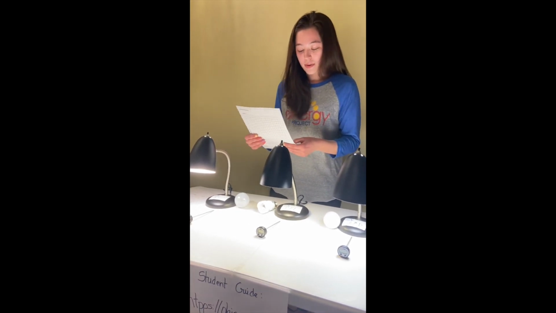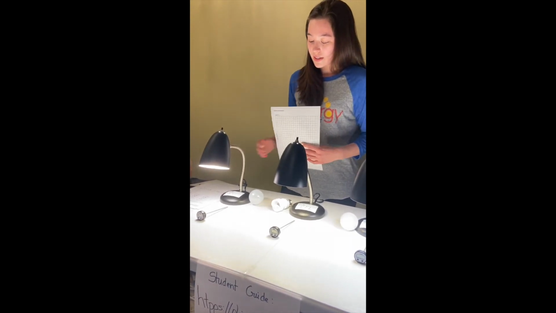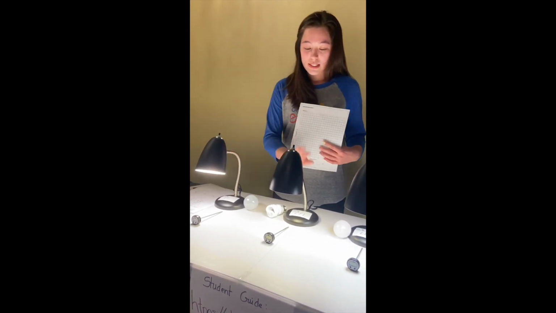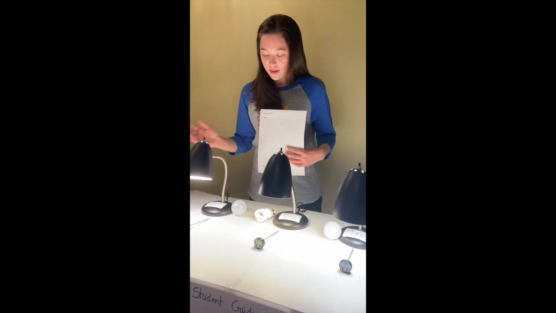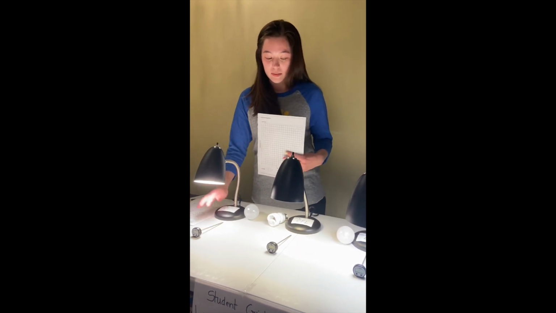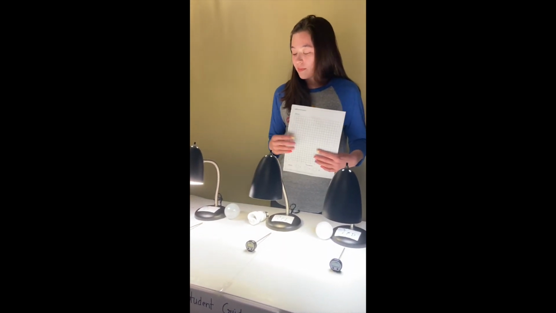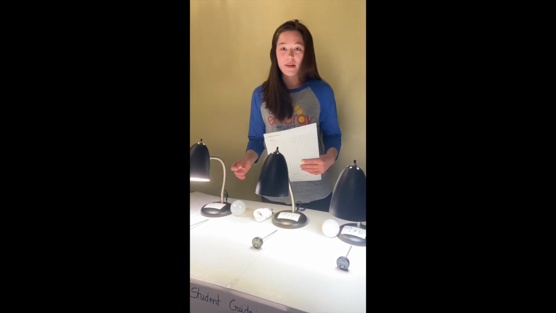Number 6, what variables remain controlled? The variables that are controlled are the same light bulb, light bases, the same distance from the light to the thermometer, and the same type of thermometer. We want to control the variables so that the only thing that changes is the temperature. That way we know that it's a good experiment. Number 7, what was your independent variable?